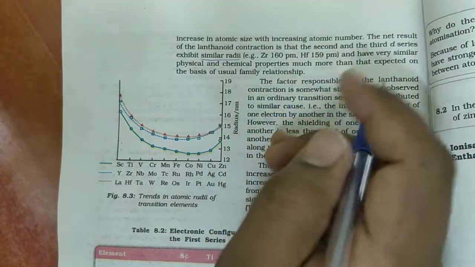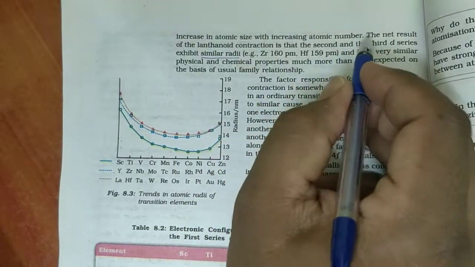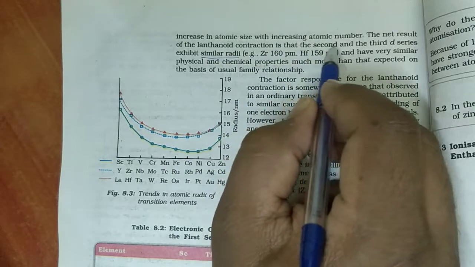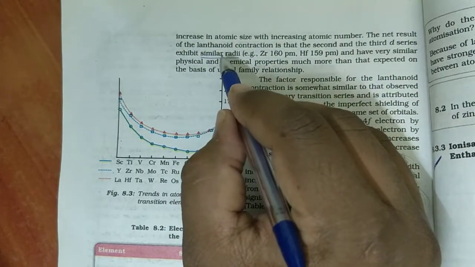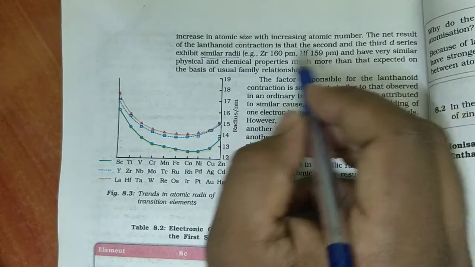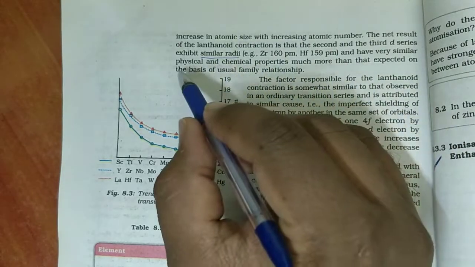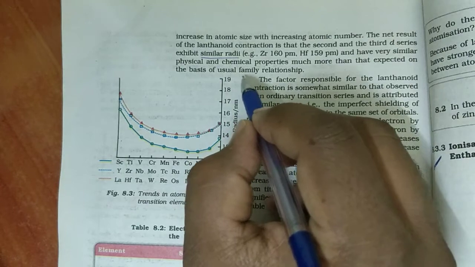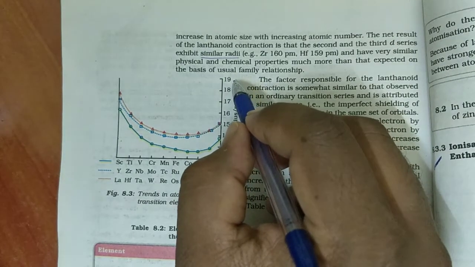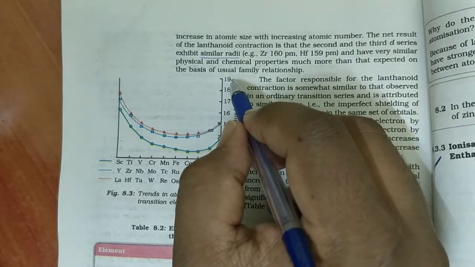I hope you are understanding. This Lanthanide contraction is very important, and the consequences of Lanthanide contraction are also very important. This is the consequence. See, the net result of the Lanthanide contraction is that the second and third d series exhibit similar radii. When they exhibit similar radii, they must contain almost the same physical and chemical properties, much more than that expected on the basis of the same family. Generally, same family means we expect similar physical and chemical properties. More than that, they are showing almost similar physical and chemical properties because of the presence of this Lanthanide contraction.